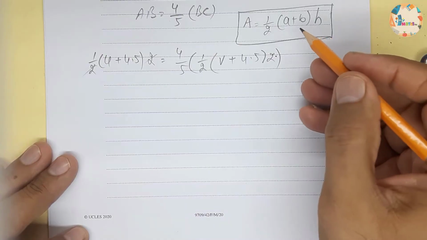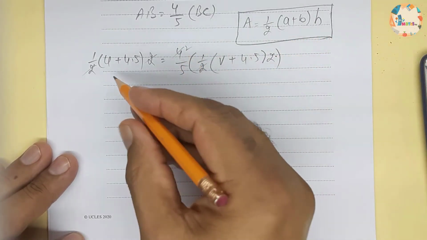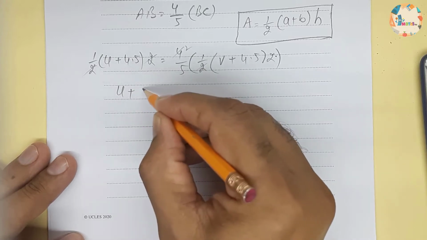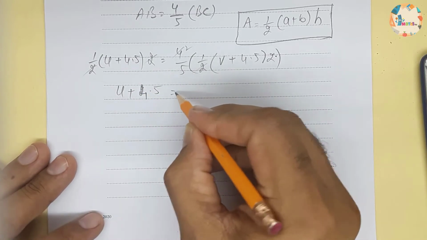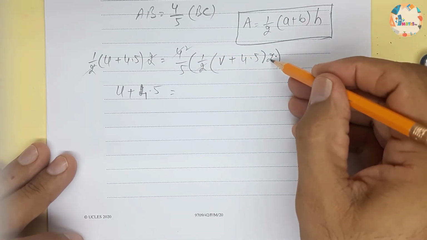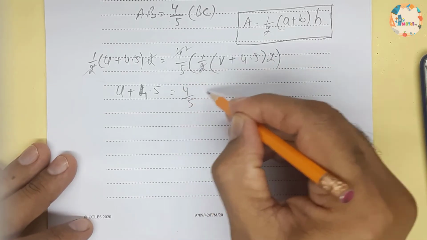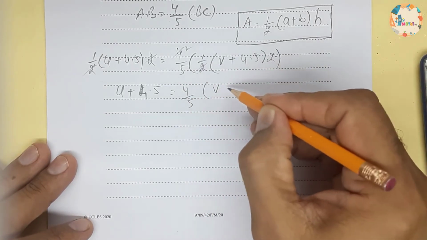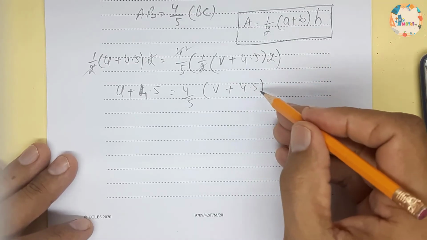This will be cancelled with this, and this 2 will be cancelled with this one, and you will get 2 here. So it will be u plus 4.5 is equal to this one. 2 into 2 will be 4 over 5. So 4 over 5 into V plus 4.5. So this will be the situation.